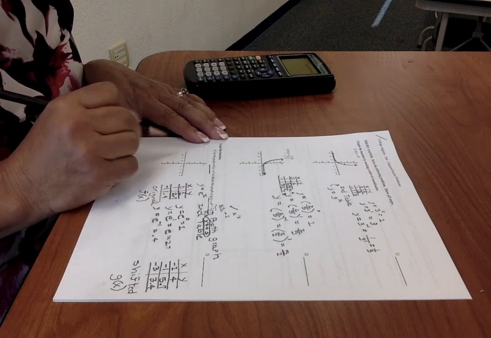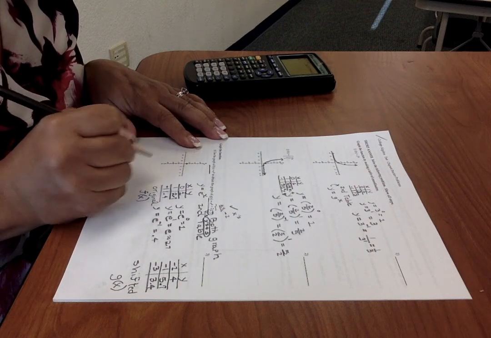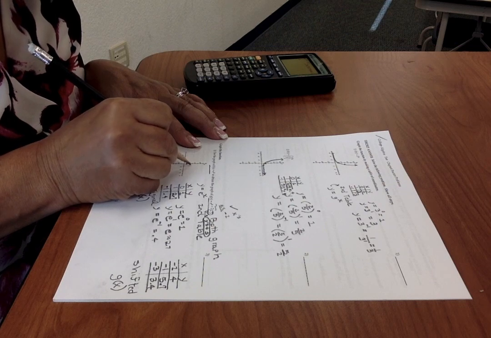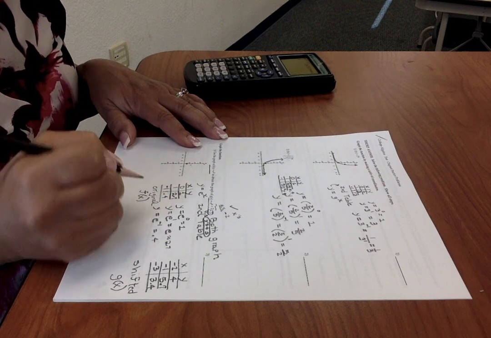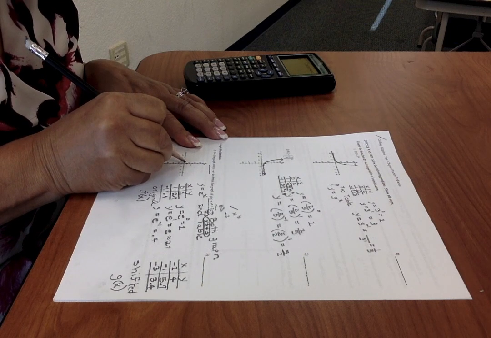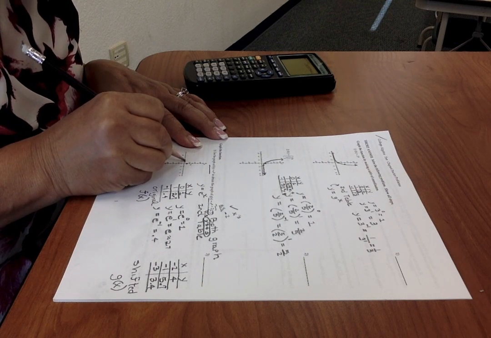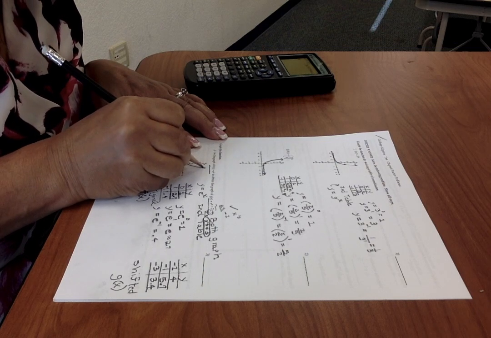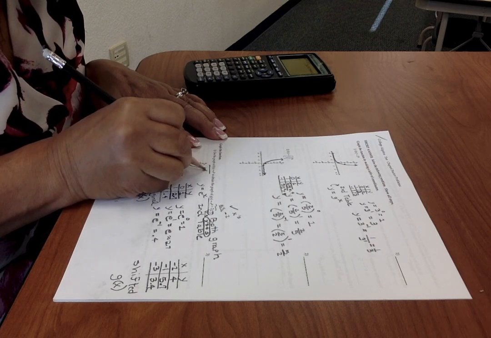Okay, so plotting the first table of values, you have 0, 1. You have 1 and 2.7, approximately there. And you have negative 1 and 0.4. So negative 1 and 0.4, really close. So this is the e to the x graph. If you want, you can label each one.